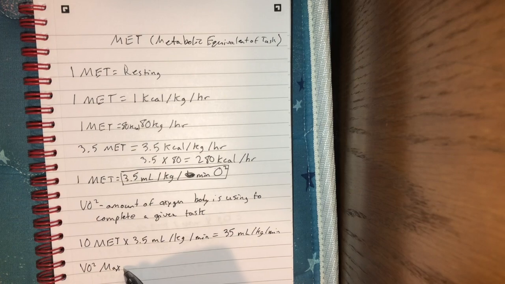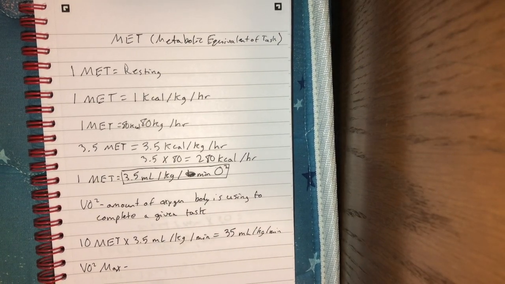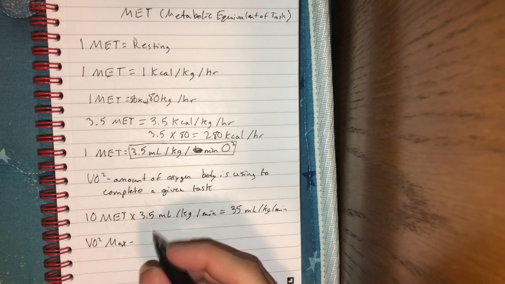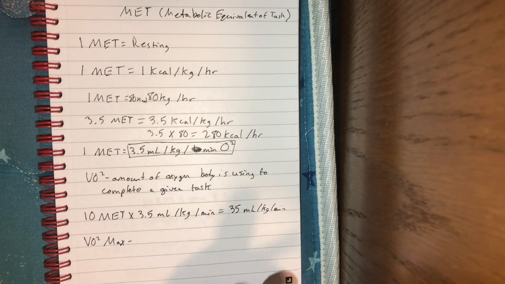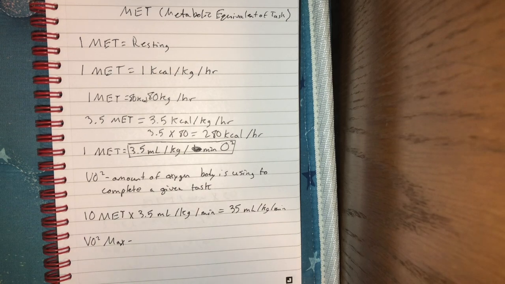Now, in exercise science, there are multiple ways you can do a VO2 max, and this could be done through a graded exercise test, which is in a lab. You're hooked up to basically a mask that calculates the amount of oxygen and carbon dioxide that your body takes in and then breathes out.